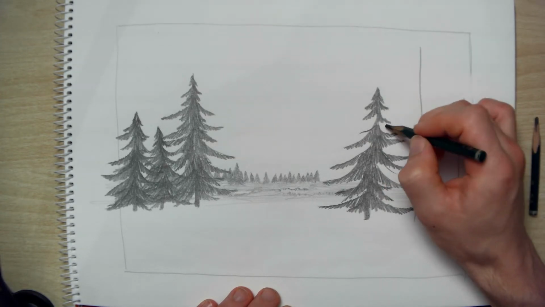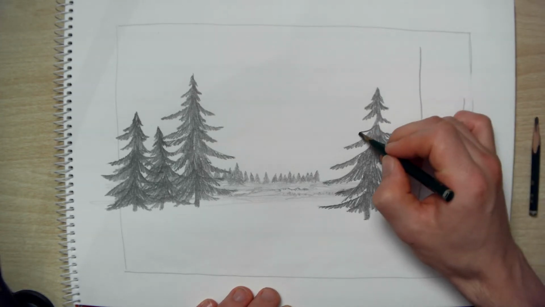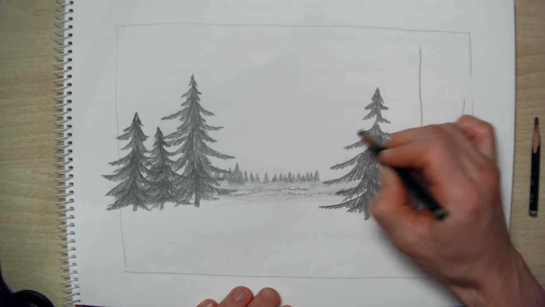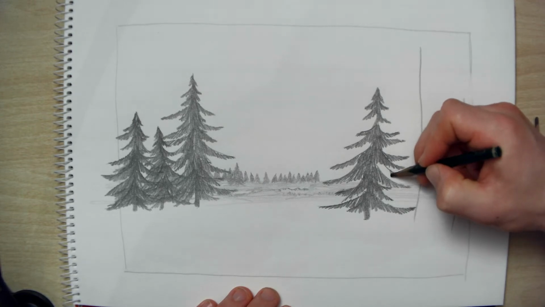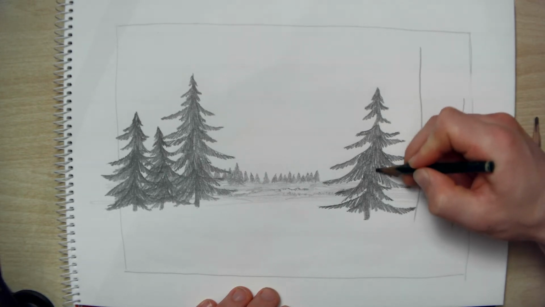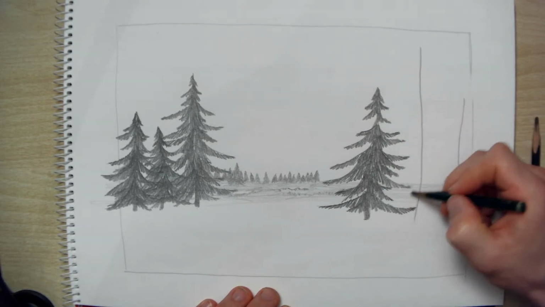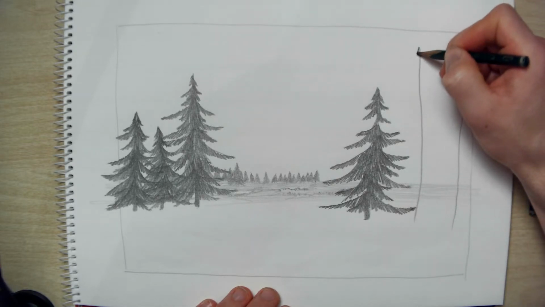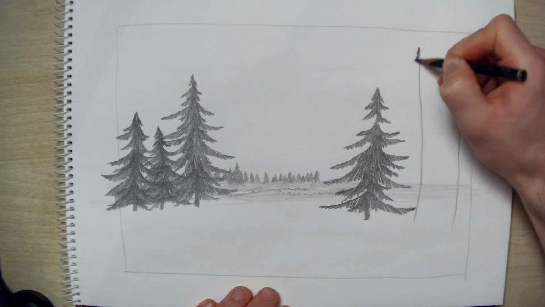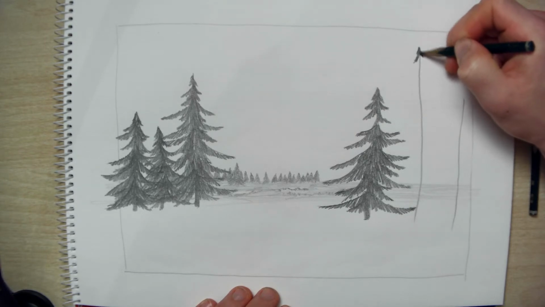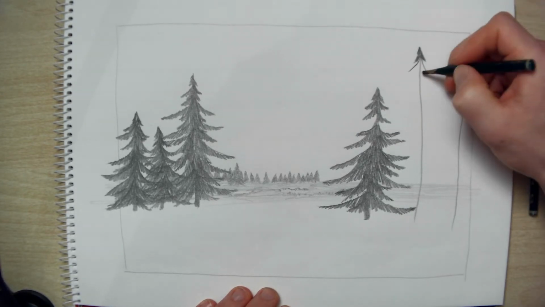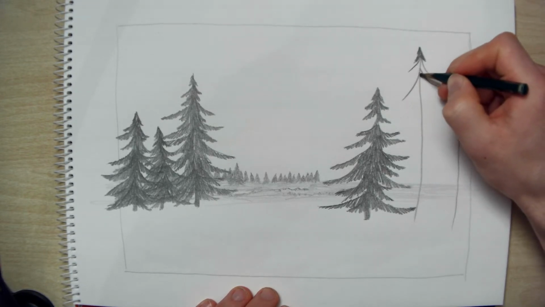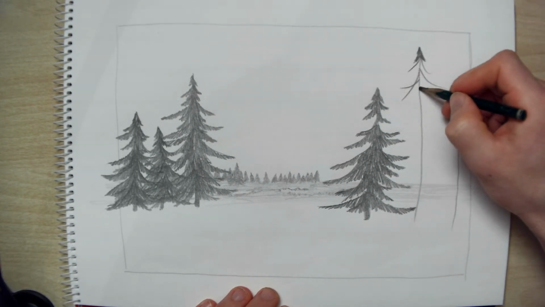And another one right there. Maybe that's enough. We'll see. Maybe I'll just have to fill in a couple of gaps that are going to remain down there between the branches. Then I'm just going to fill them in. But for now, let's see.